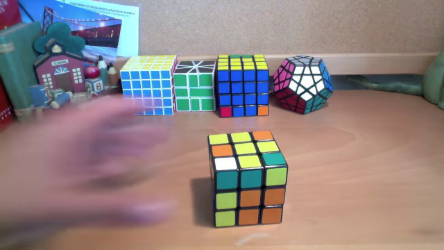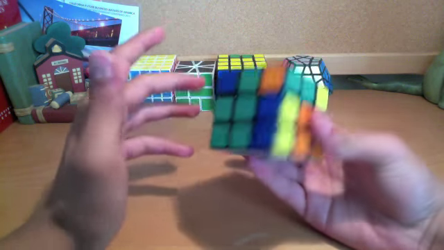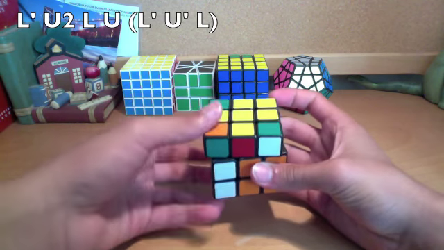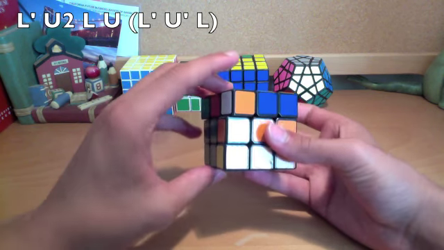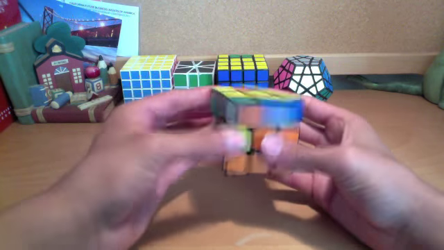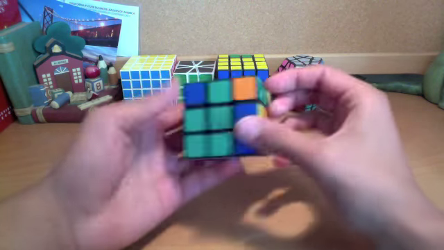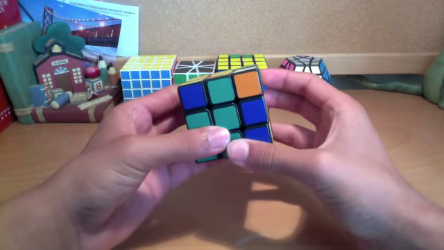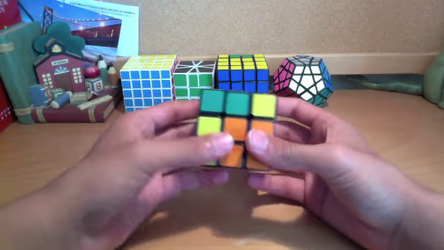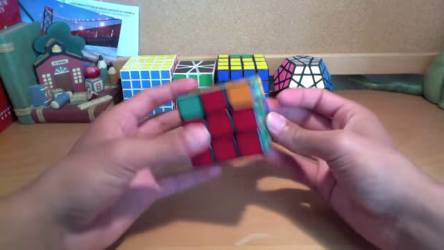All right, so the next case I set up is actually the same one, just with your left hand. So here you would solve it like L' U2 L U L' U' L. And keep in mind that when you're solving this case, it's really simple to do it from different angles. I'm sure you've been told already in other videos to learn how to solve cases from different angles. Well, this is a good example because this one's really easy.